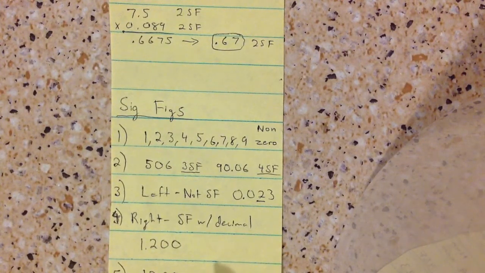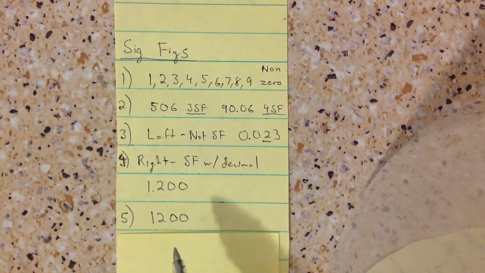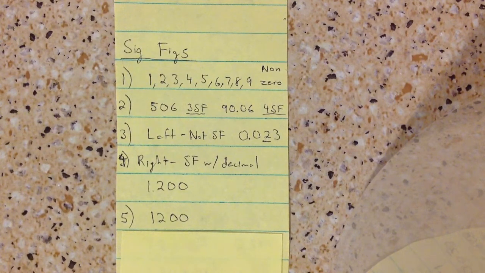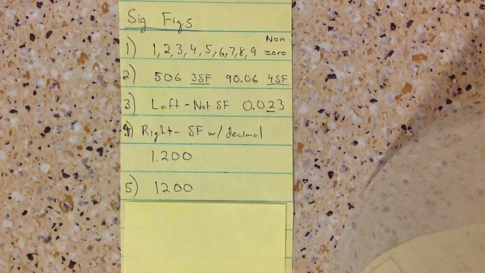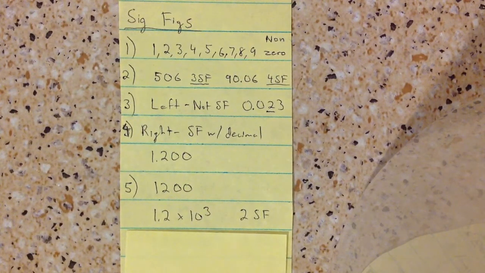And then the last rule: if you have 1200 and they ask you how many significant numbers there are, I guess it also depends on how your teacher teaches it, but how I learned it is that this can actually be 1, 2, 3, or 4 significant figures. So it's actually ambiguous because you don't have a decimal point. You can't be sure. So to make sure you get a certain number of significant numbers, you have to put it into scientific notation. Then there's no ambiguity.